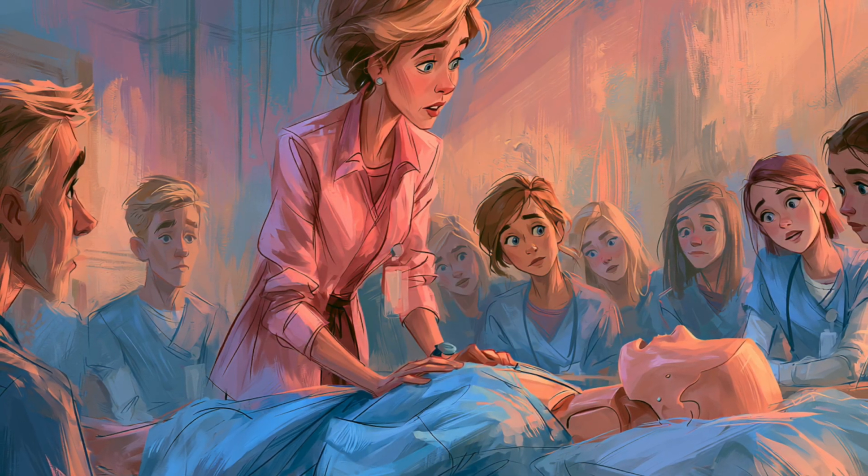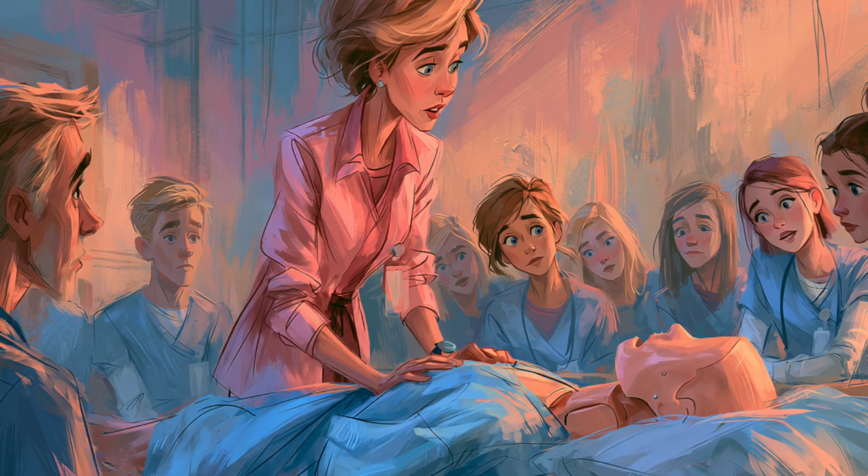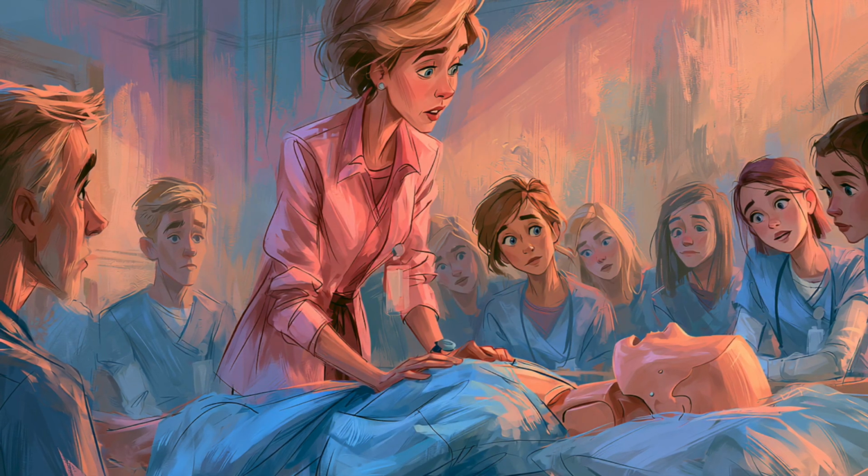As a nurse, your job is not just to give the medication. Your job is to assess the patient, check for risk factors, monitor effectiveness, prevent falls, teach clearly, and report concerning findings early.